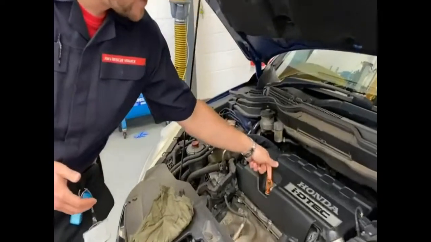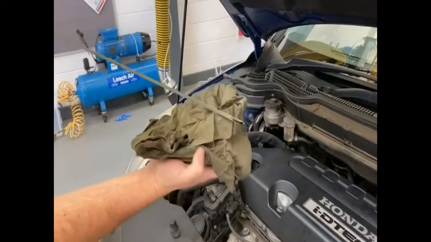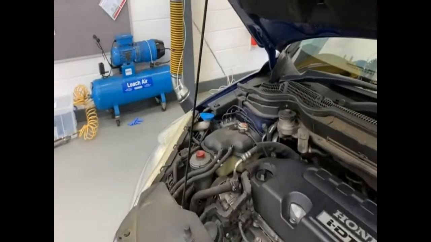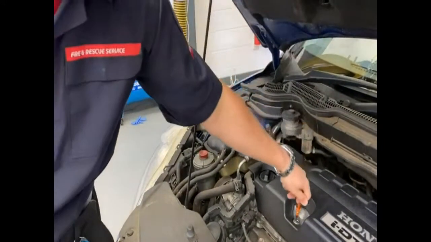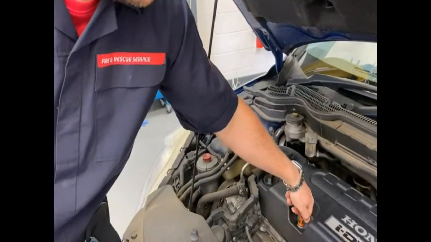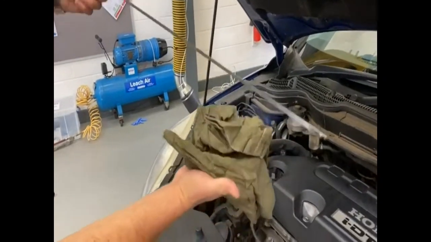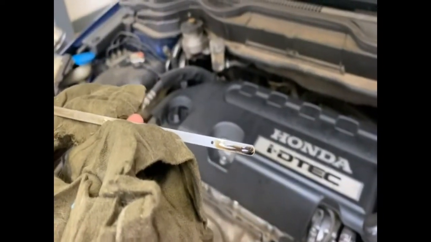Most cars will have a dipstick that you can pull out, wipe down initially, pop the dipstick back in, rest it for a second, bring it back out, and there'll be a reading here between minimum and maximum. Okay, so we can see here that there's sufficient oil in this engine.